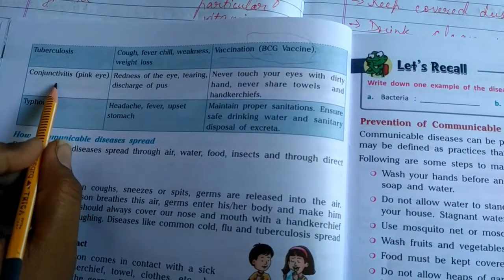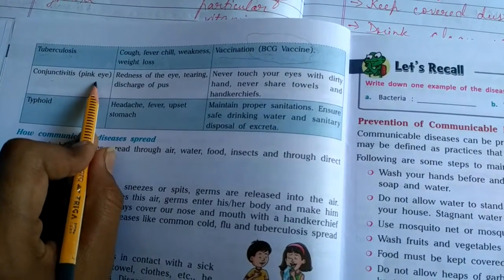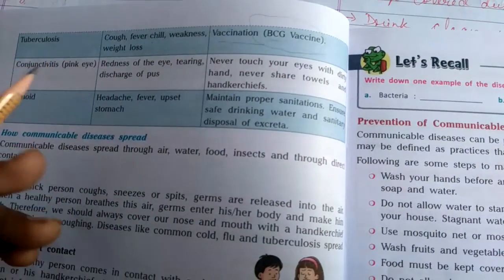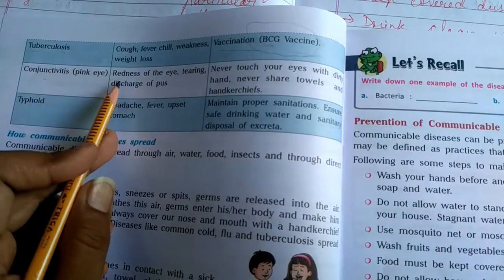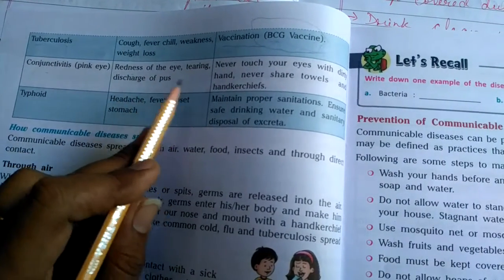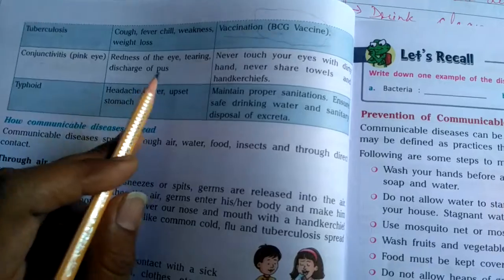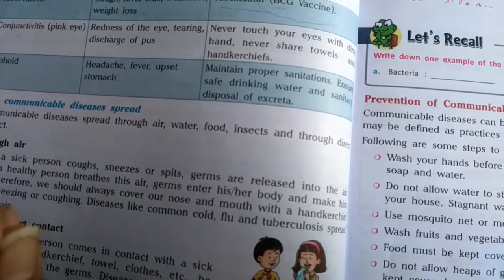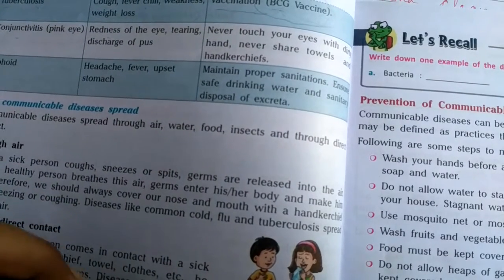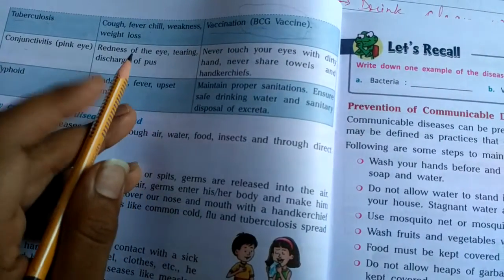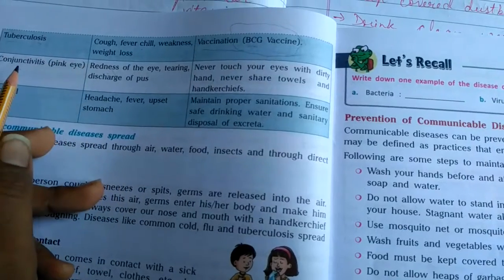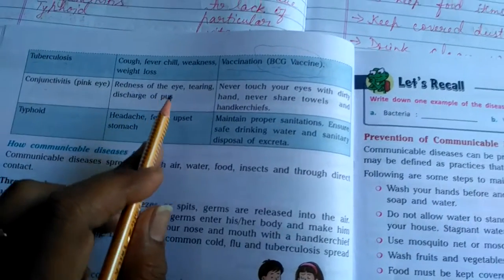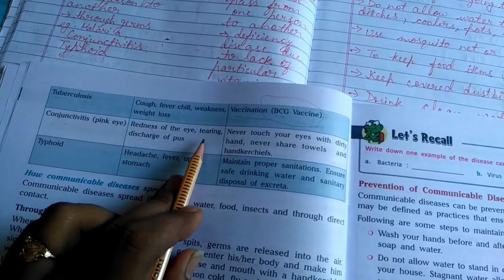Next, conjunctivitis. Conjunctivitis or pink eye. In normal sense we call it aankh aana, when there is swelling and redness in the eyes. So the symptoms are redness of the eye, tearing, discharge of pus. Pus is the yellowish type of semi-solid thick liquid which comes out from the eyes. Okay, that is called pus. So when someone suffers from conjunctivitis, then there is redness of the eye. The eye becomes red.